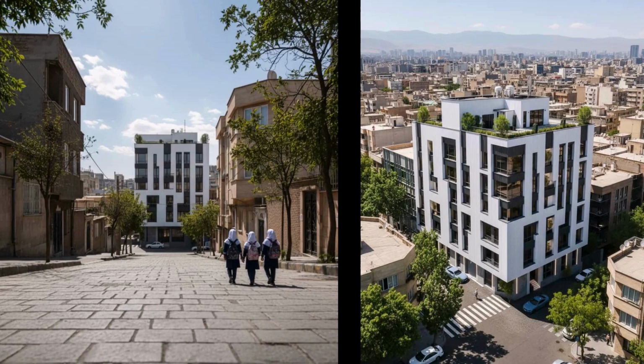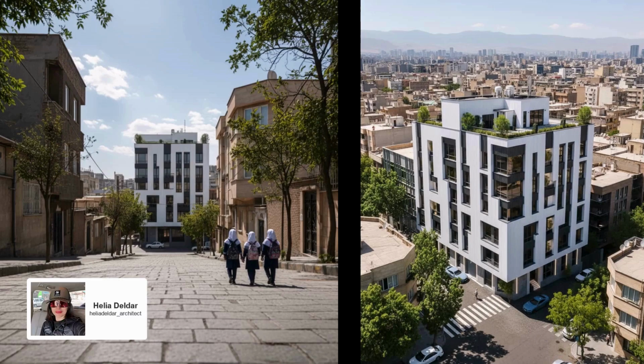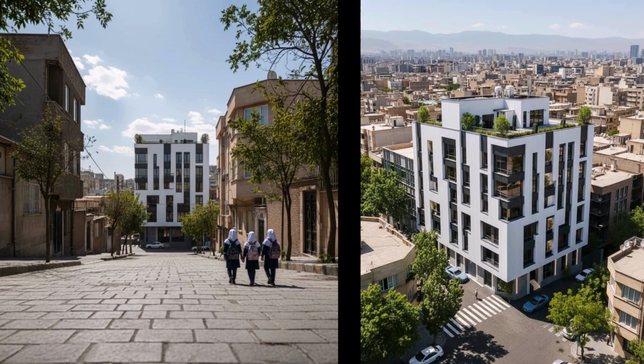And today in this workshop, we want to move step by step through an executive project. With the help of the tools I will introduce, we want to produce a good output and animation from this project. This is an executive project called Avin. And Miss Helia Deldar was both the architectural designer and the 3D artist for this project. The two images you see here are renders from this project.